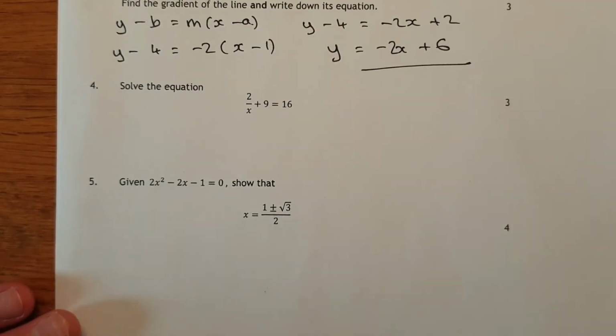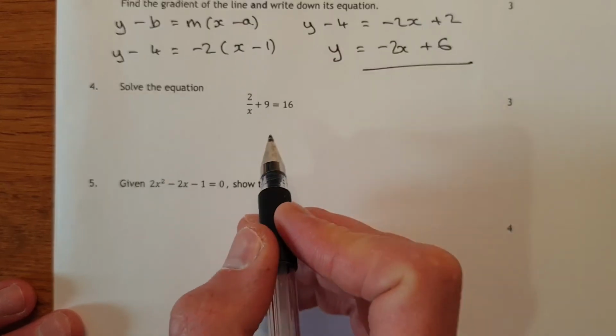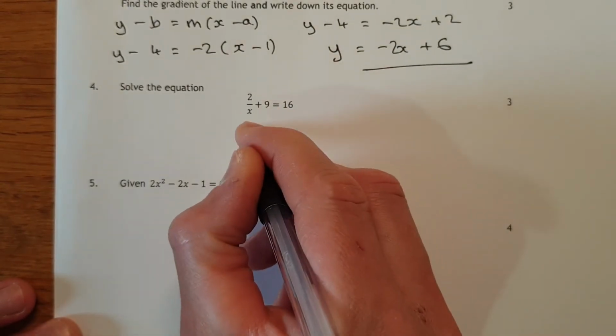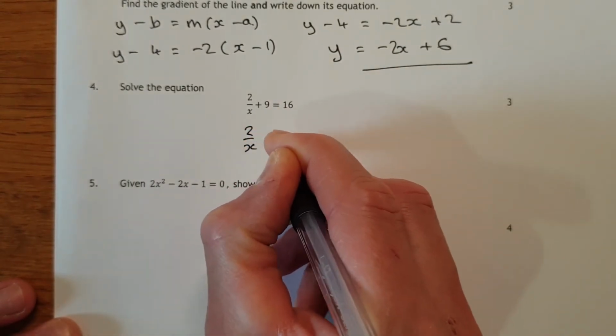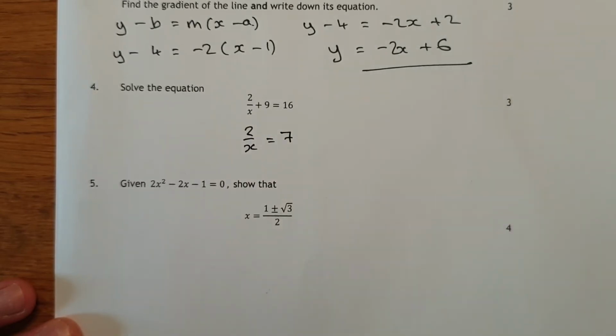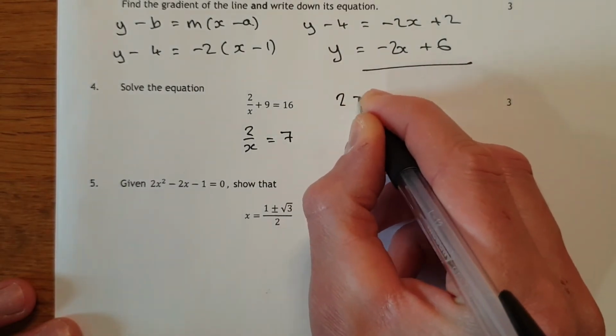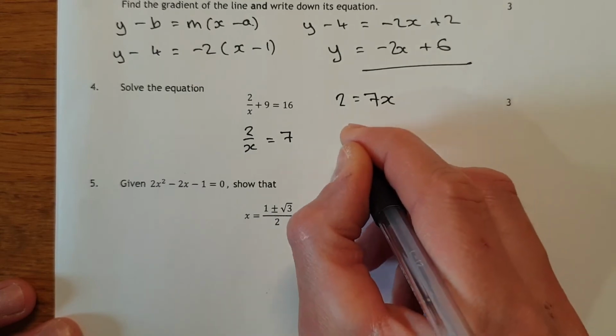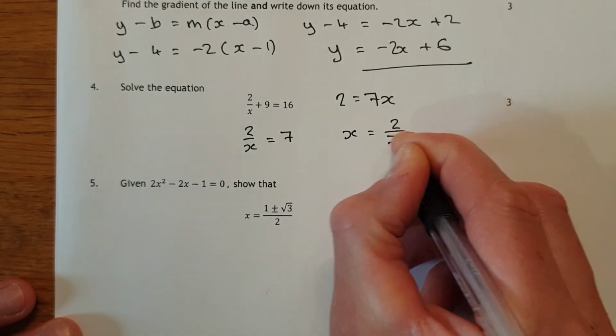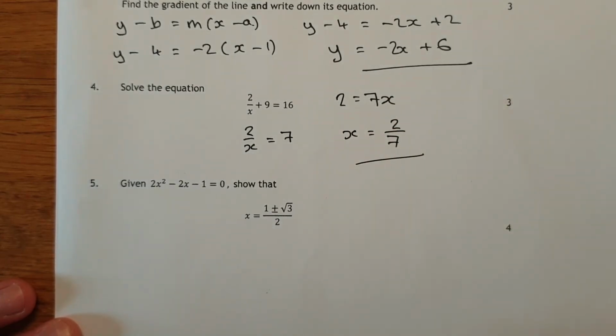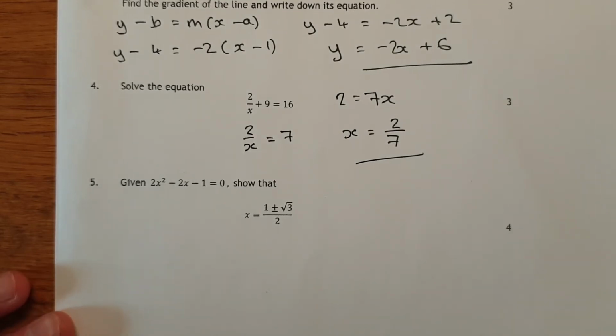Next, we have to solve an equation that's got a fraction in it. Now, the easiest thing to do here is to subtract 9 from both sides. So it's 2 over x is equal to 7. Multiply both sides by x, and then divide both sides by 7. Now, you might think you've got that wrong because it's not a nice answer. It's a fraction, but that doesn't mean you're wrong. Sometimes that's what your answers are.